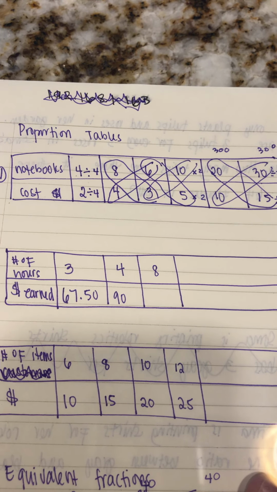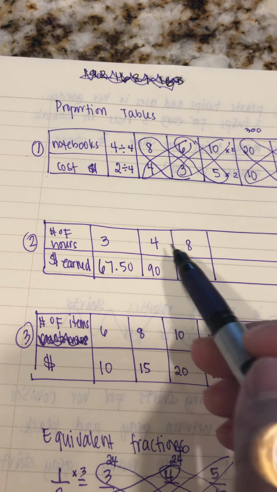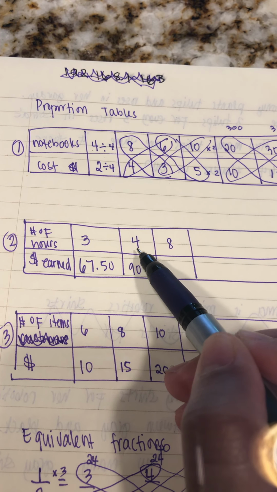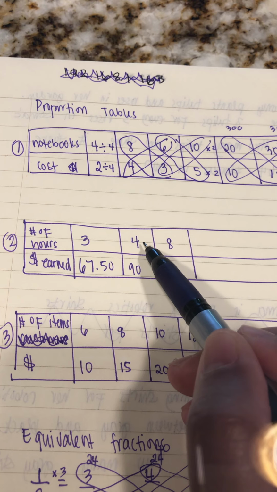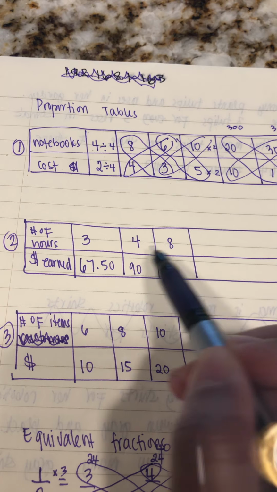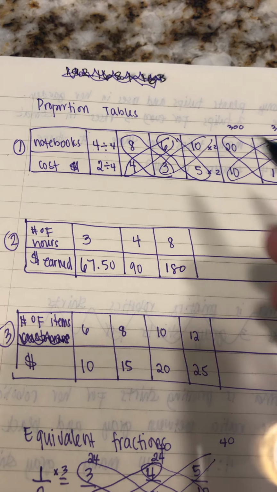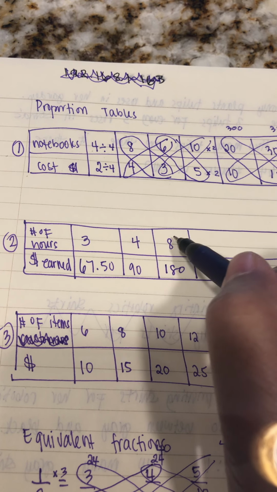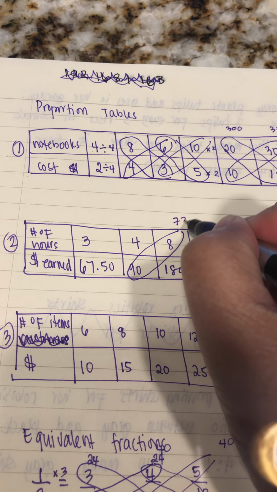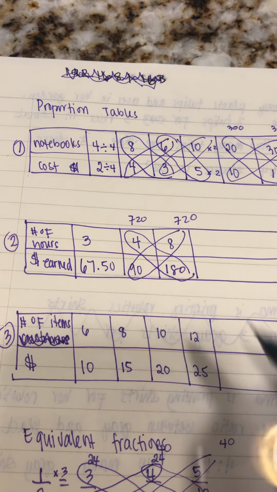Okay, so now let's check the second one. All right, so 3 going to 4. Oh, here, I can easily see a relationship here. If I have 4, then the number of hours is 4, and then the dollars earned is 90. So from 4, it became 8, so it just doubled. So therefore, this should double as well. Now let's verify. 8 times 90, that would give you 720. And 4 times 180 is also 720.